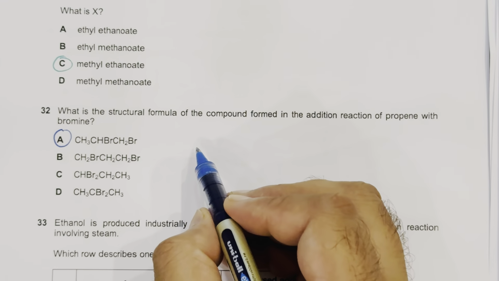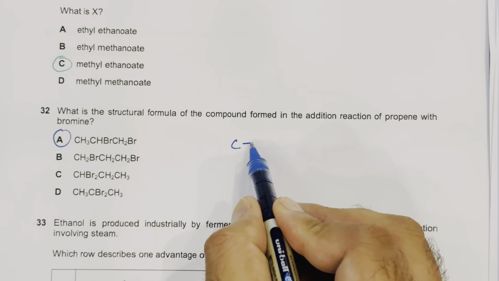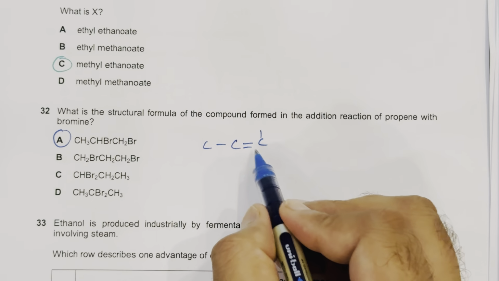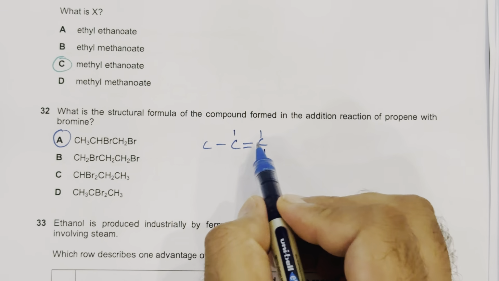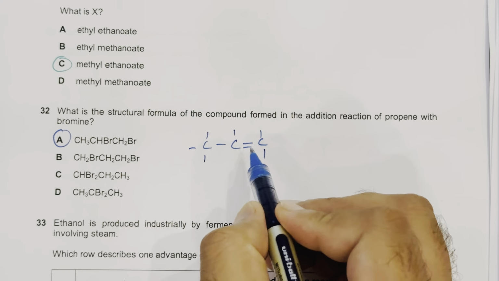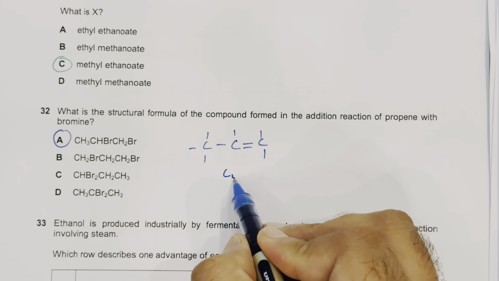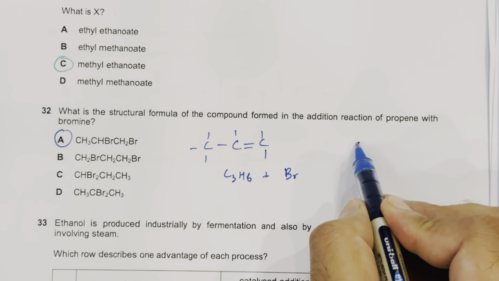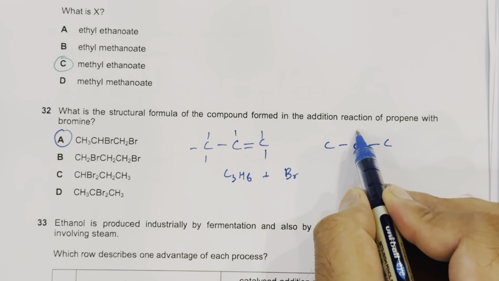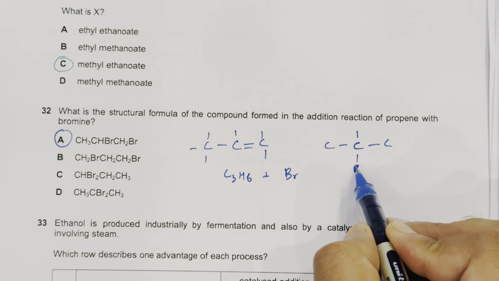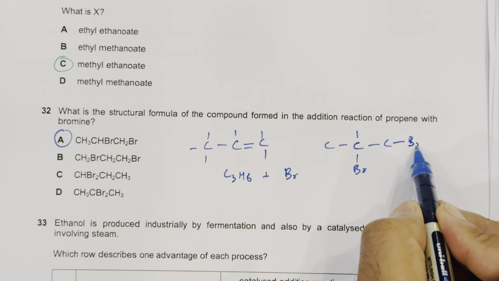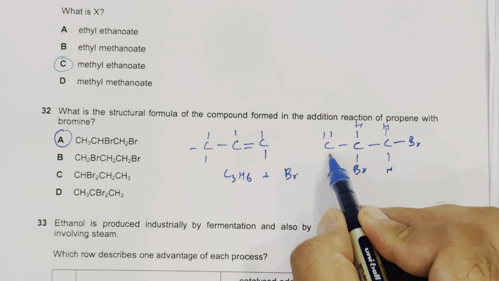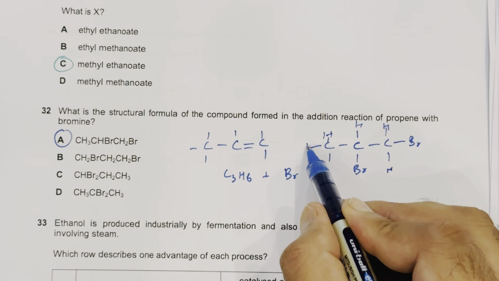You can draw this reaction as well. C double bond C. Over here you can attach 1 2 3, so C3H6, and when it reacts with Br2, it breaks the double bond C=C and it produces bromine, and over here we also need to add bromine and hydrogen over here, hydrogen over here, hydrogen over here, and here and here.